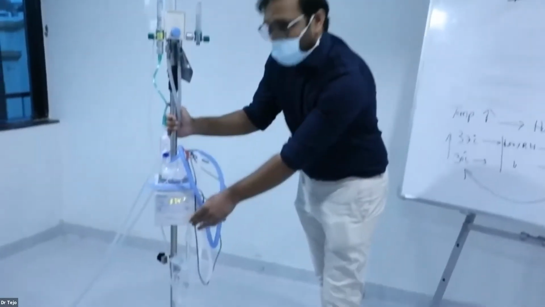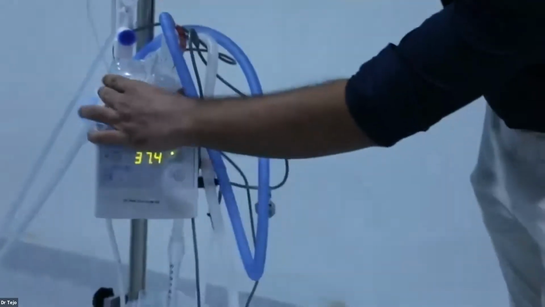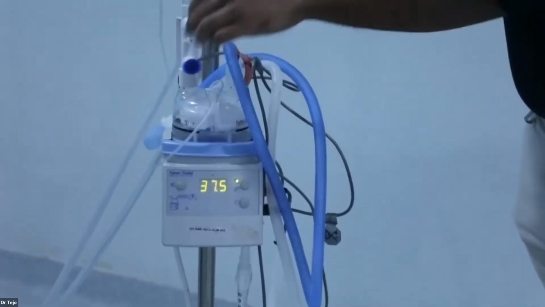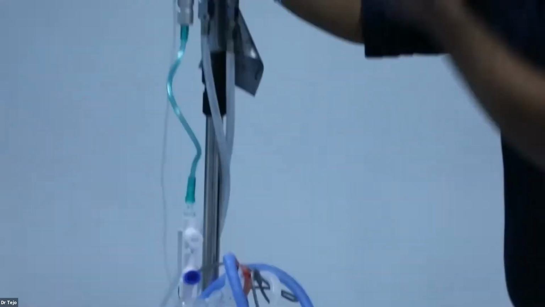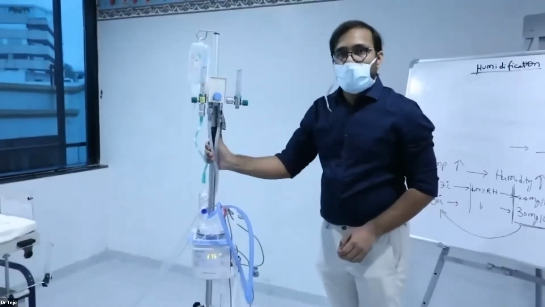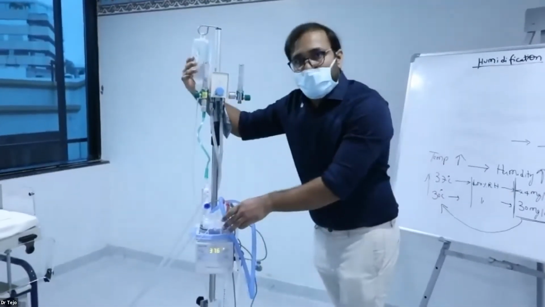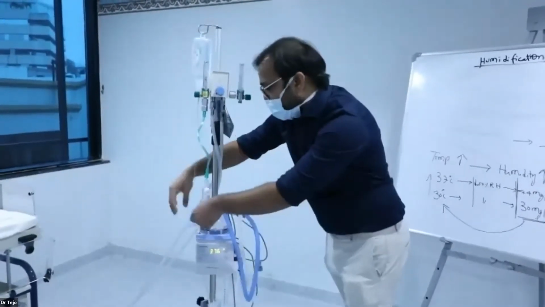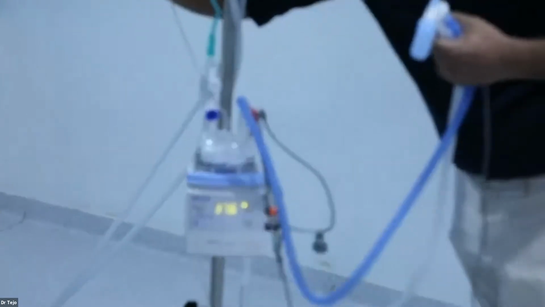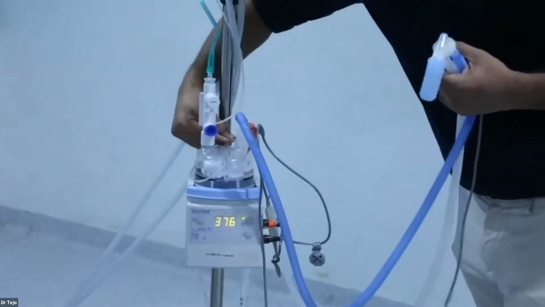Coming to the parts of the humidifier, this is the humidifier, this is the humidification chamber, and this is the distilled water. This distilled water will be auto-filled into the circuit. The humidifier chamber already has a connection.